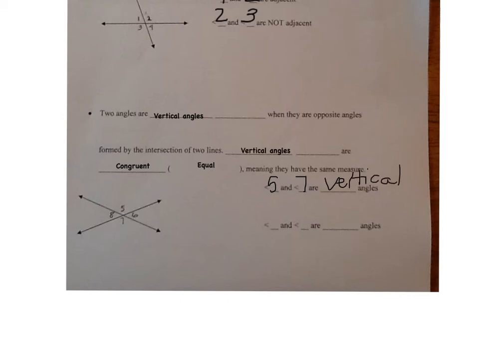We can also say that angle 8 and angle 6 are also considered vertical. Okay, so there we have it. Angle 5 and angle 7 are vertical angles, as well as angle 8 and angle 6.